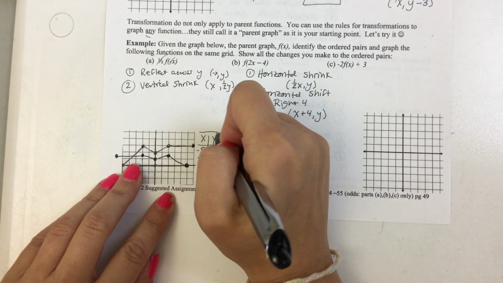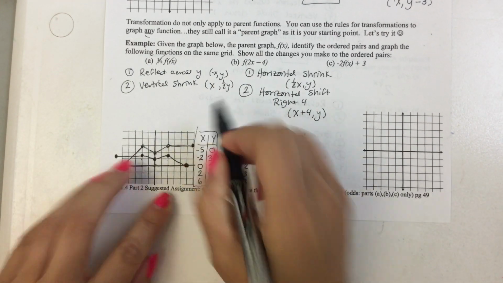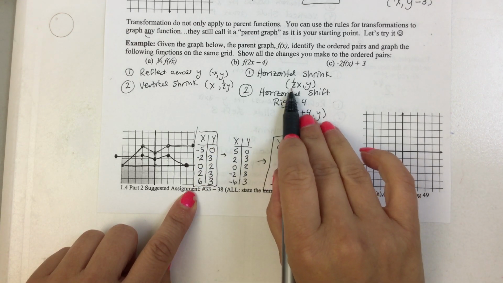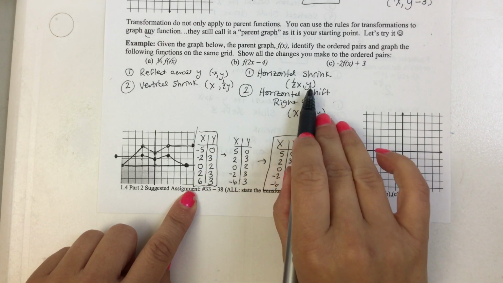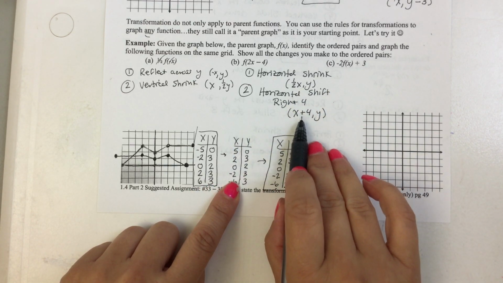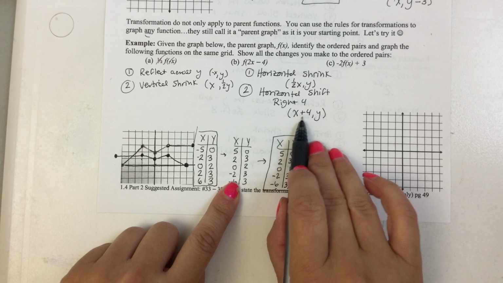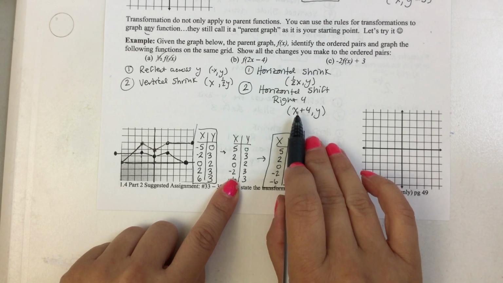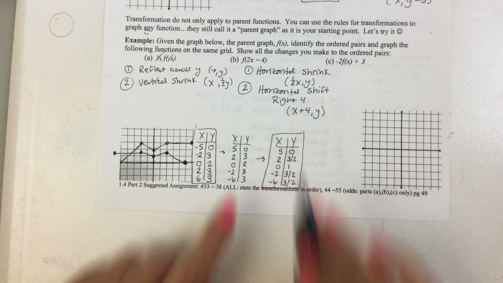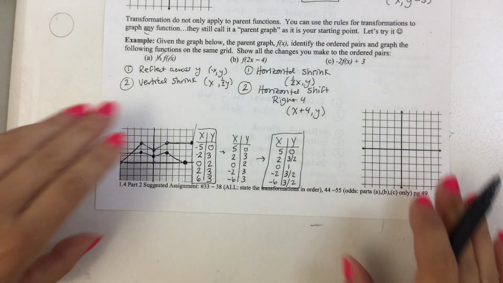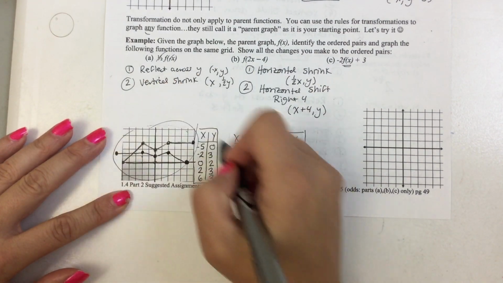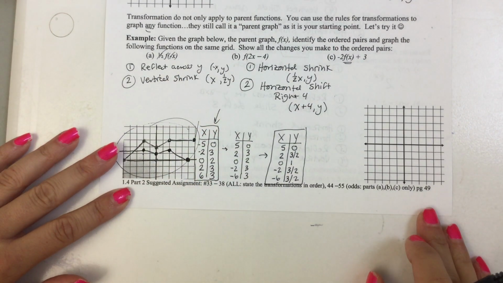So what you would do was start off with these ordered pairs. To get the second set, take all of the x's times 1/2, keep the y's the same. Then you would take those ordered pairs, add a 4 to the x's, keep the y's the same, and then you would graph that set of ordered pairs. Last one. f of x just means that you're starting off with some set of ordered pairs.